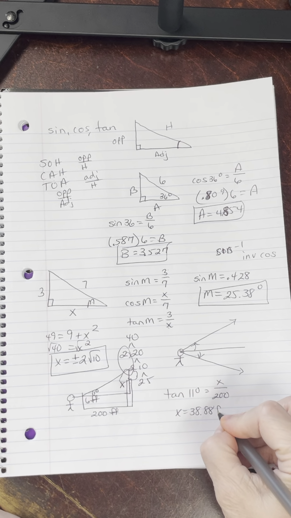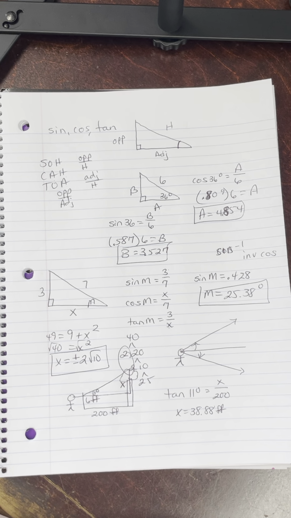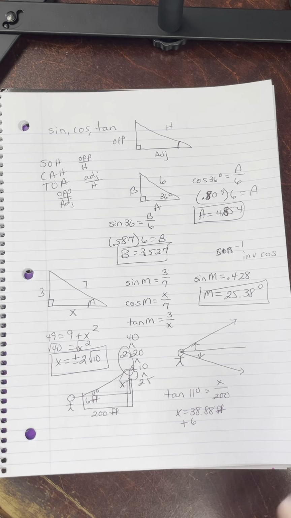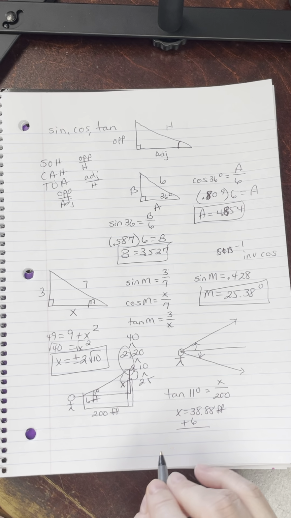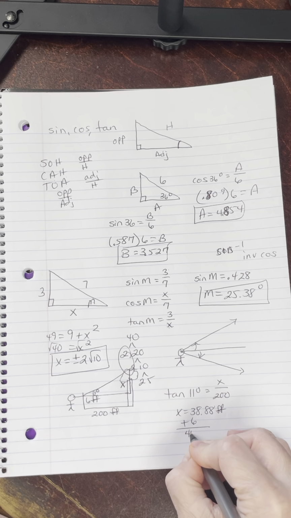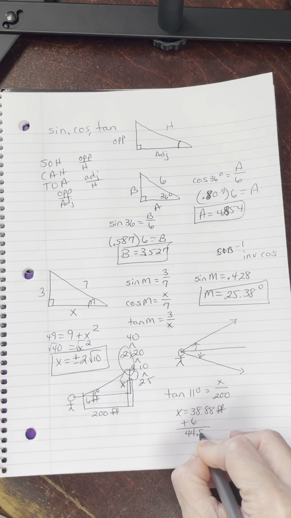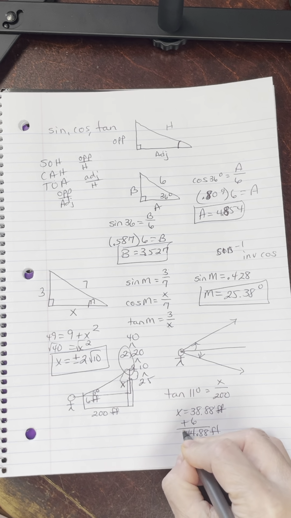X is 38.88, and that's technically in feet. And then we add that extra 6 from the man, ignoring the eyeball difference, and that should give you a final answer for the height of the tree of 44.88 feet.